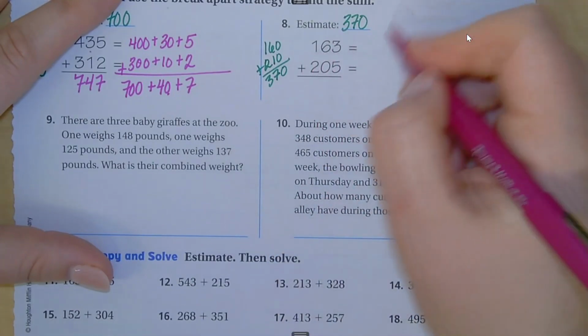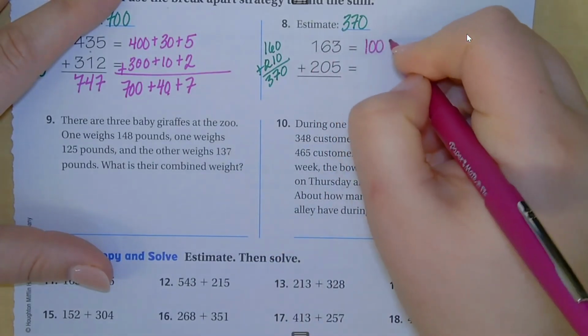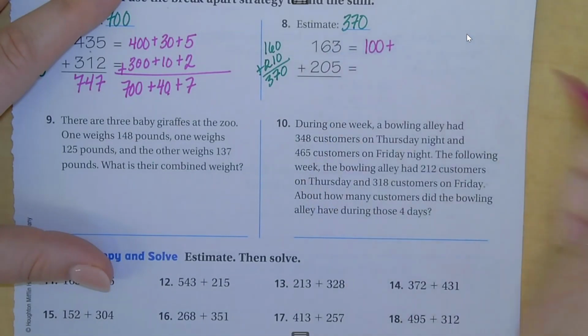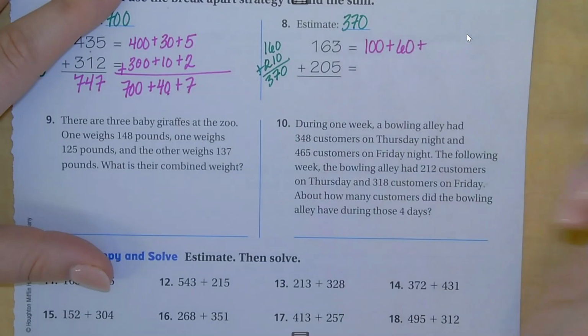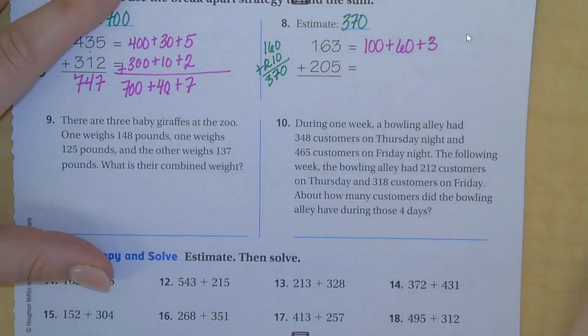163. So there's a 1 in the hundreds place, so that equals 100. There is a 6 in the tens place, which equals 60. And there's a 3 in the ones place. Boom.